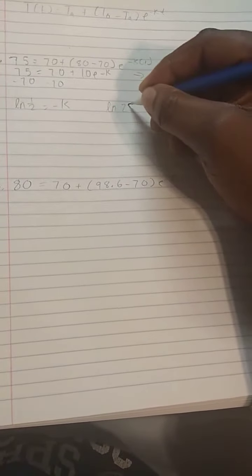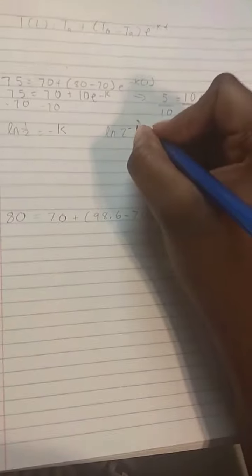And then instead of writing the 1/2 like that, we can write the 1/2 as ln of 2 to the negative 1. And then we can take the negative 1 out to the front, and that's going to be negative ln of 2 equals negative k, and those negatives are going to cancel out, so then k is going to be equal to ln of 2.